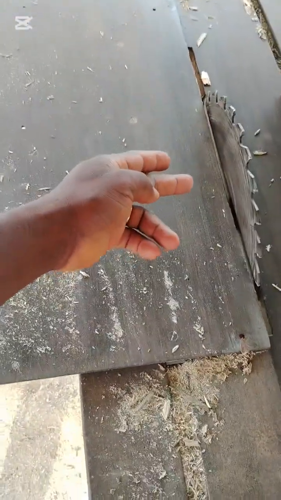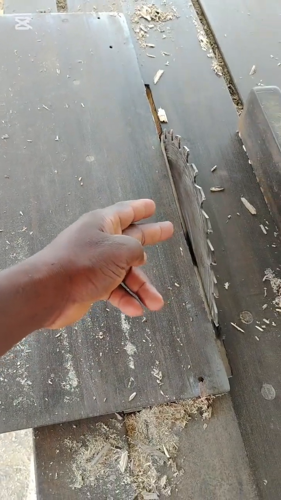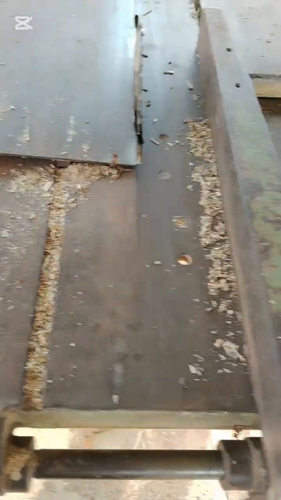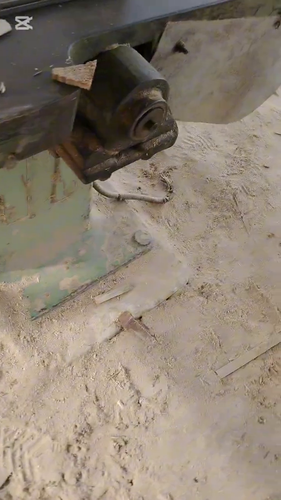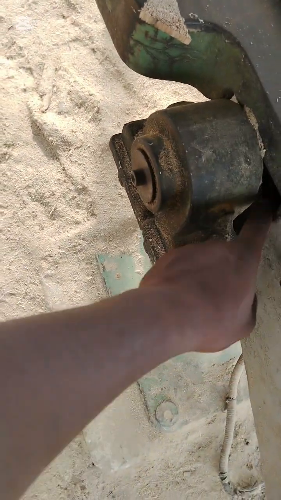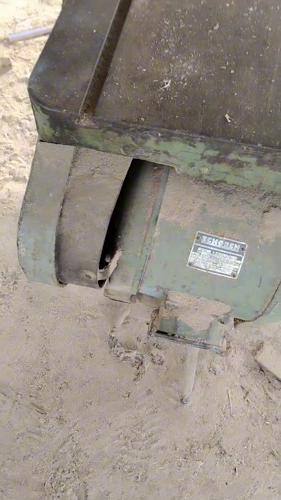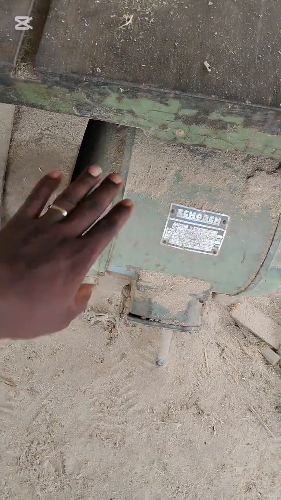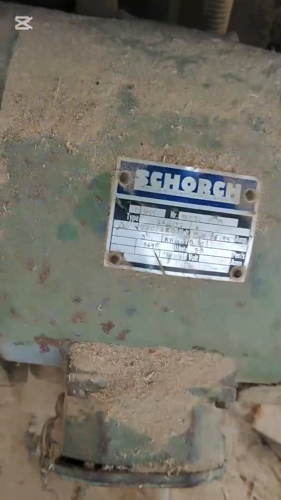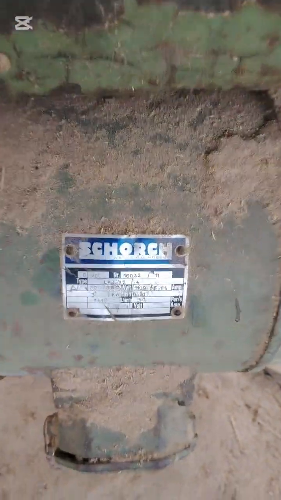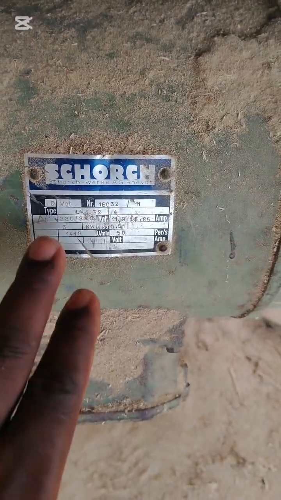So you can see here the blade that is used for cutting. The blade here is connected to this shaft here, and there is a belt here that links from here to this motor. The part we are going to concentrate on more is the motor we have here. You can see the plate of the motor here.